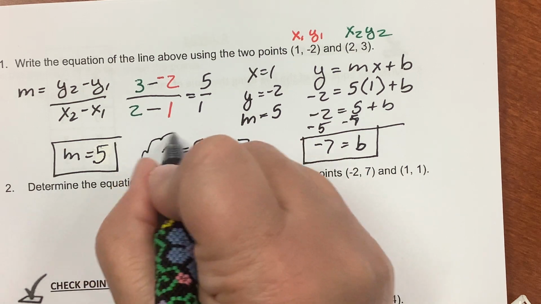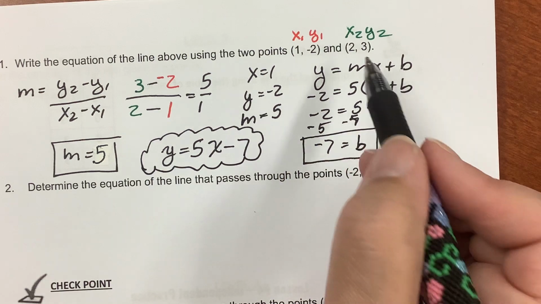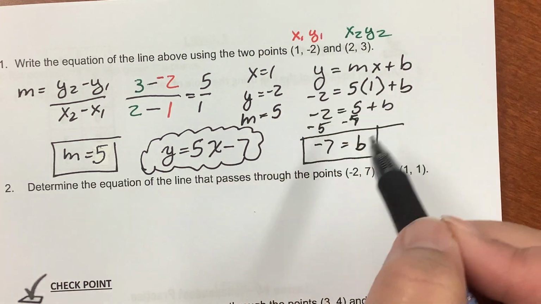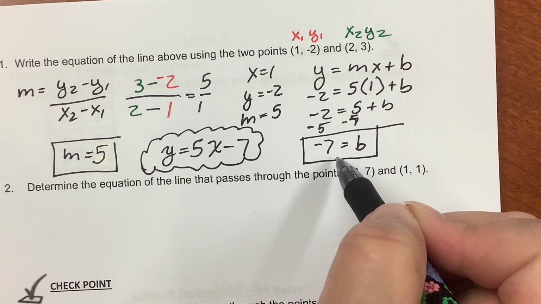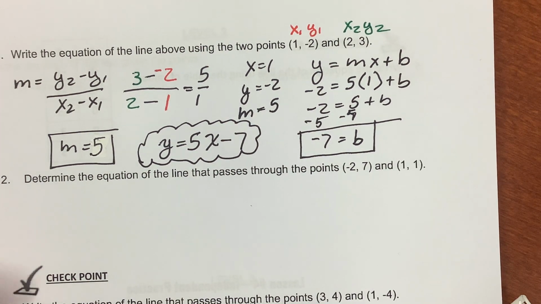Hey, wasn't that the one we got just before? Yes. And the point I was trying to prove was it doesn't matter which point you pick, you end up with the same b. There's a reason why I do things. Honest, I promise. Okay, now I'm using different points.